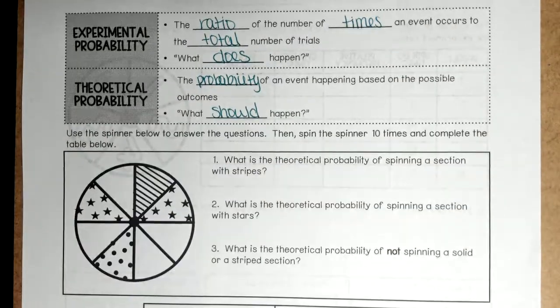Okay, so we are going to use this spinner below, and I am unprepared and I'm looking for a paper clip. Let's see if Miss Watson can find one. Oh, it's looking unlikely. You know what?